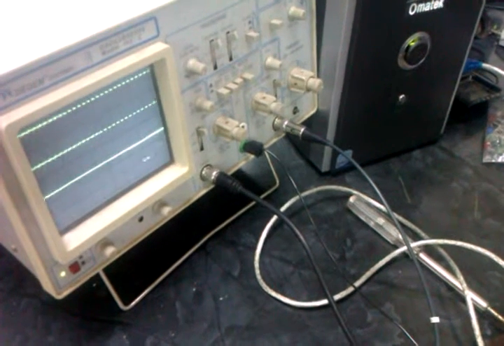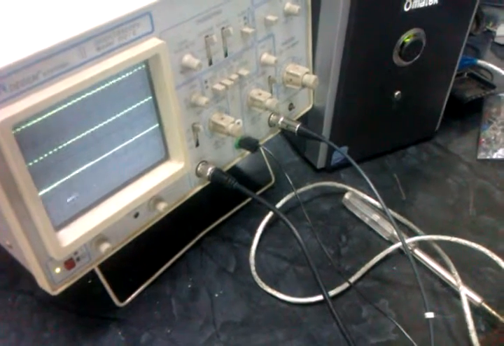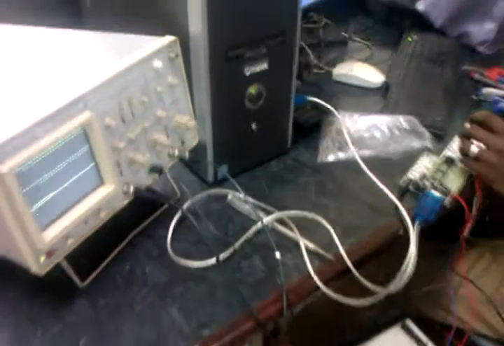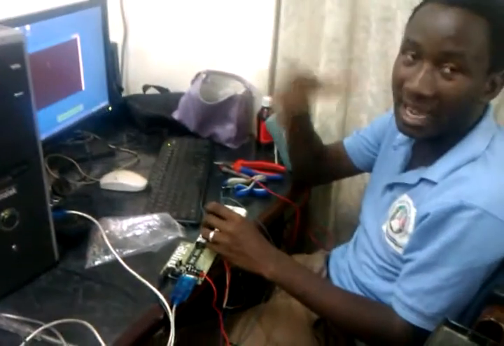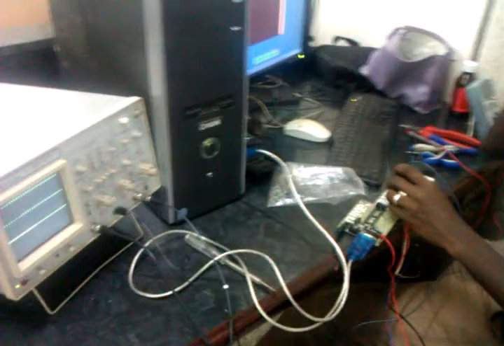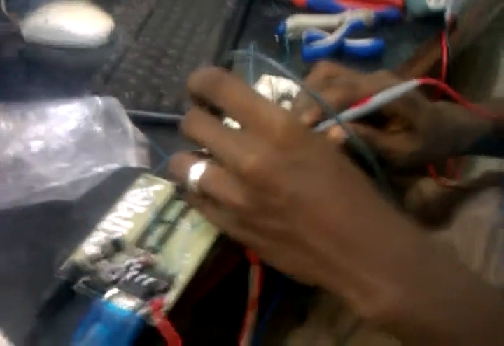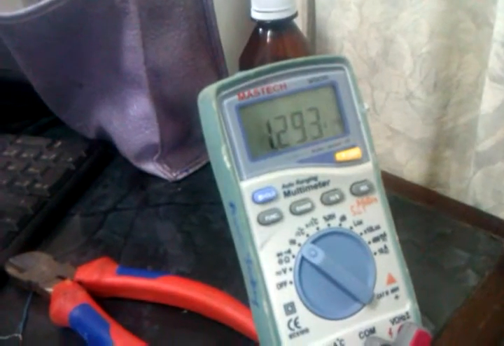Okay, so depending on the baud rates, I'm going to narrow the baud rate so that the number of symbols per second is large enough so that my frequency can respond to it. I'm talking about 1 something here. So let me show you here. So I'm around about 1.3 kilohertz.